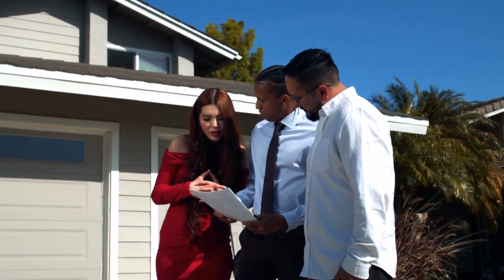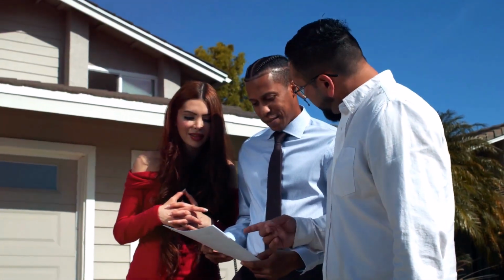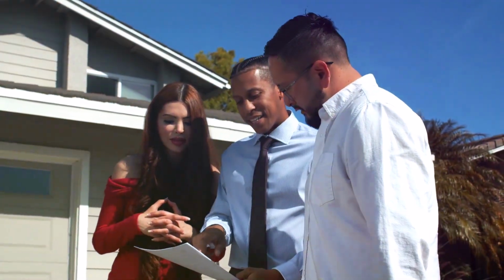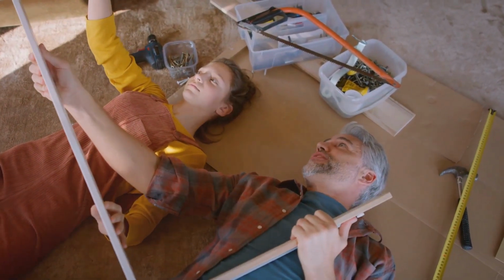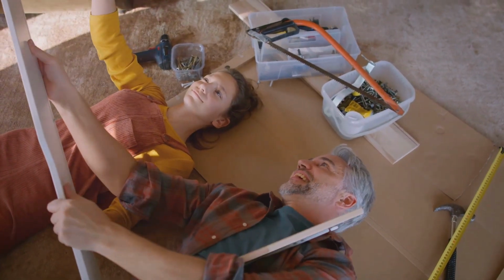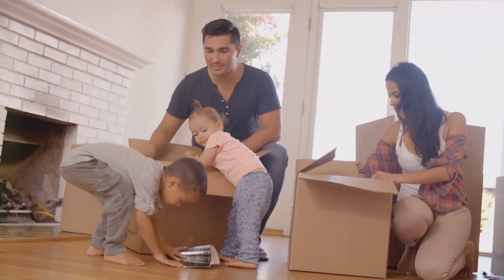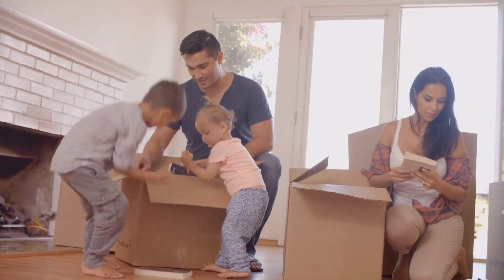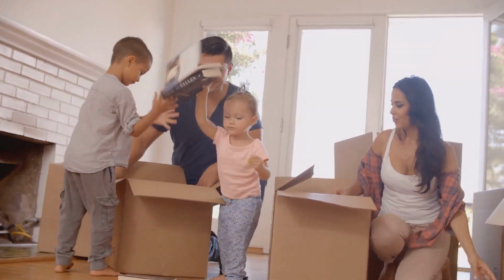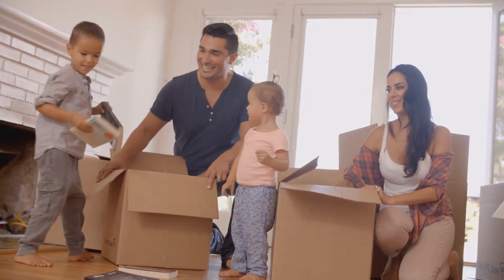Consulting with a knowledgeable real estate agent or financial advisor can provide valuable insights and guidance. With careful planning and the right resources, you can turn your dream of home ownership into a reality. From selecting the perfect neighborhood to choosing the right type of home, every step brings you closer to achieving your goal. Don't forget to consider future needs and growth when making your decision.